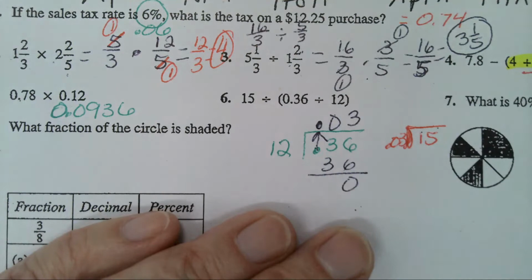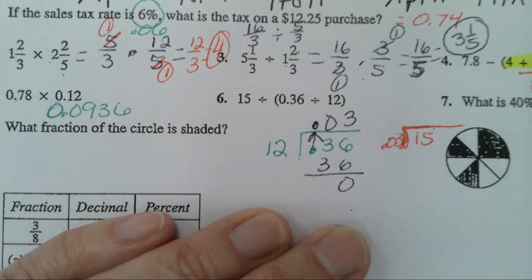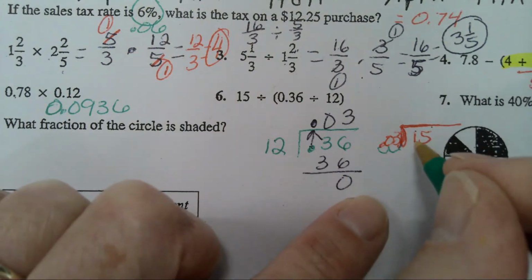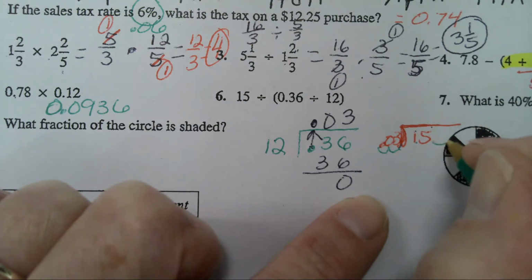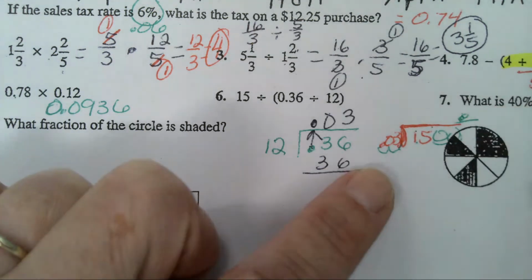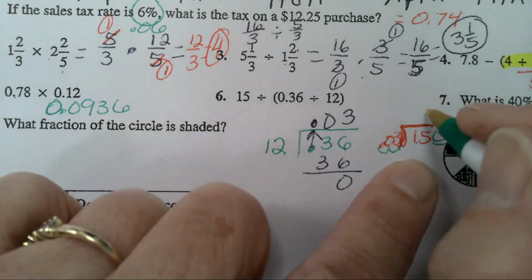Now, I have to move the decimal point in the divisor. This is called the divisor. 1, 2. Now I have to move this one 2 places. It's right here. 1, 2, so I add 2 zeros and I put it straight up. How many 3s are in a 1? None. In a 15? 5.